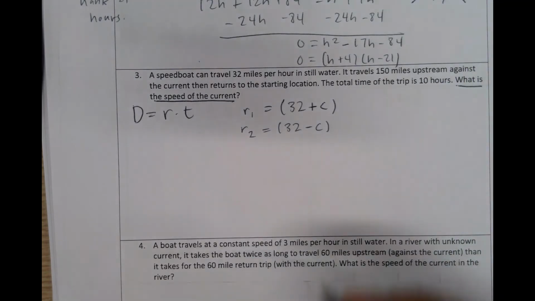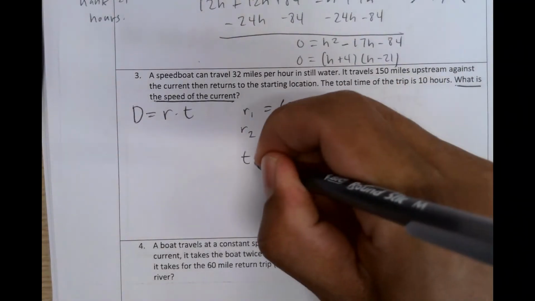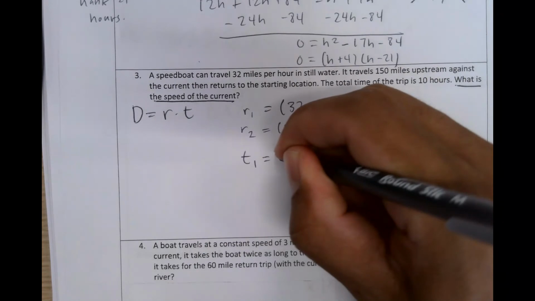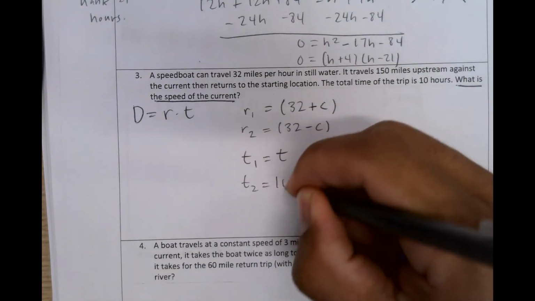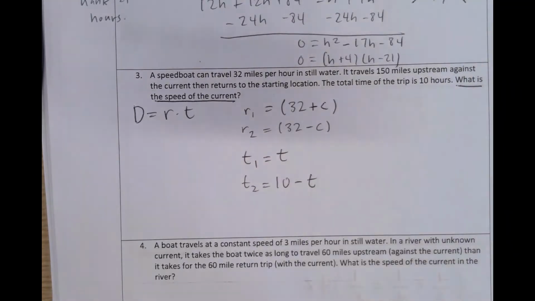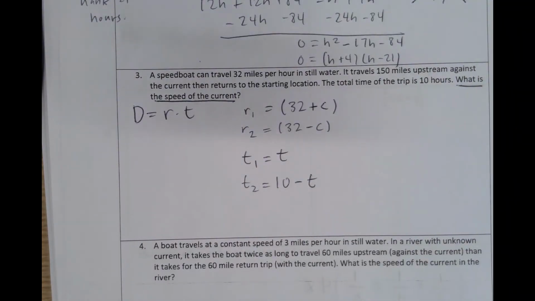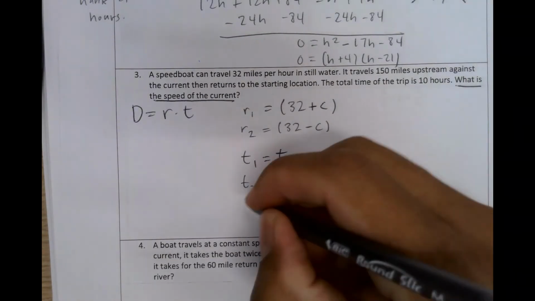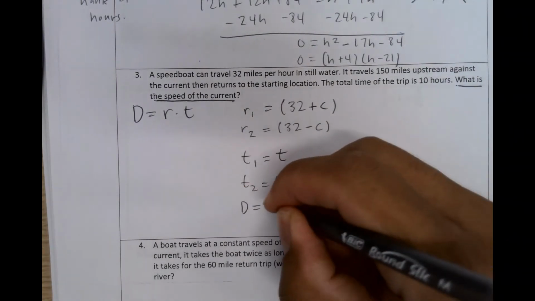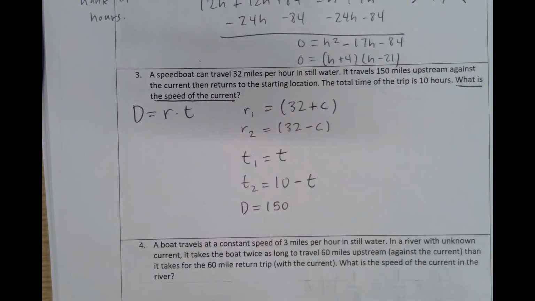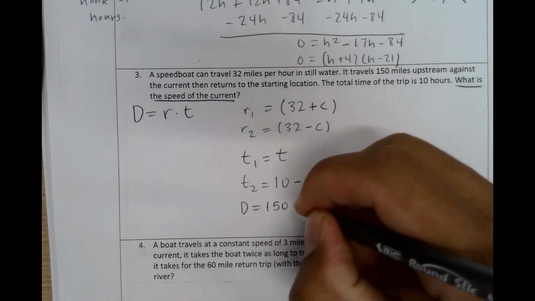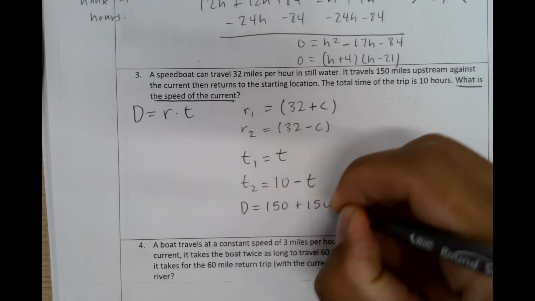We know that the total time, so time 1 is equal to t, right? However long that is, and time 2 is just the remainder of 10 hours minus t. We know that the distance it takes is equal to 150 miles upstream and also downstream. So we can say the total distance is 150 plus 150.